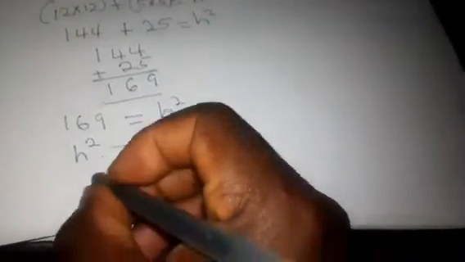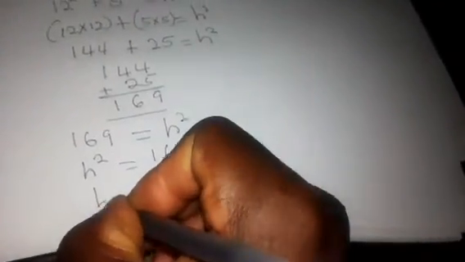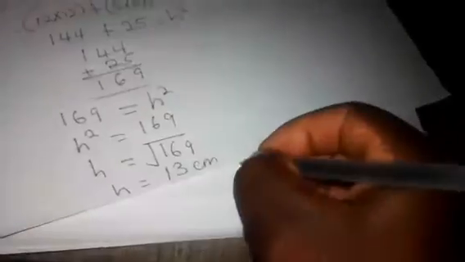h squared. Making h our subject of the formula, we can rewrite this as h squared is equal to 169. And in maths, from last week, we learned that anytime a square moves over an equal sign, it changes into a square root. So to make h the subject of the formula, we have h is equal to the square root of 169. Therefore, h is equal to 13 centimeters.